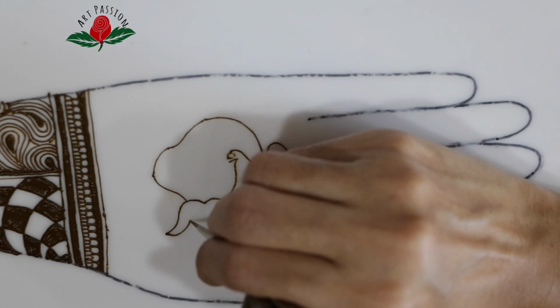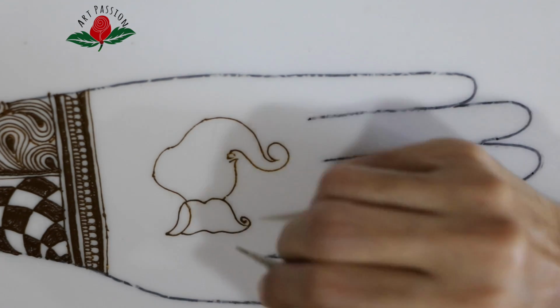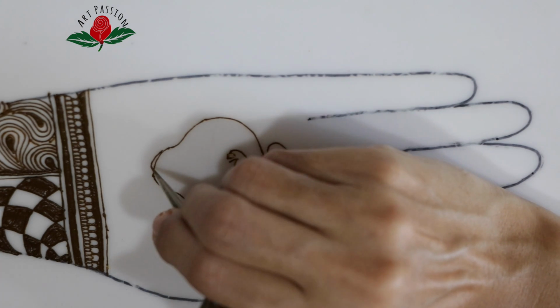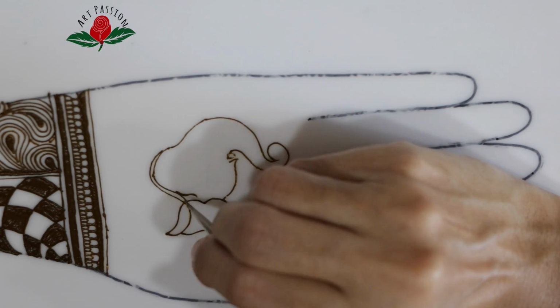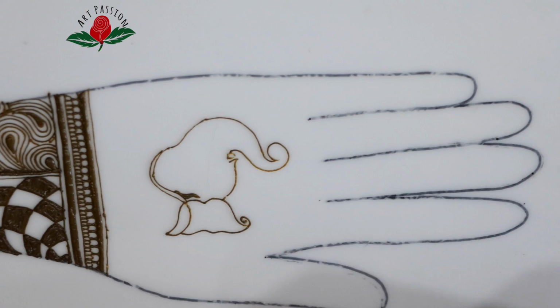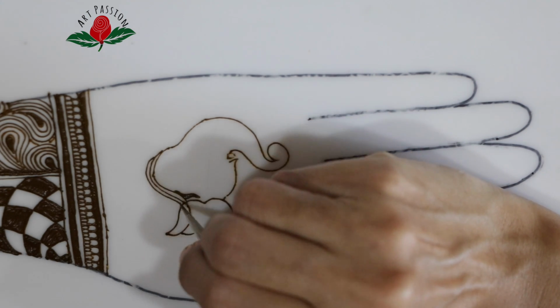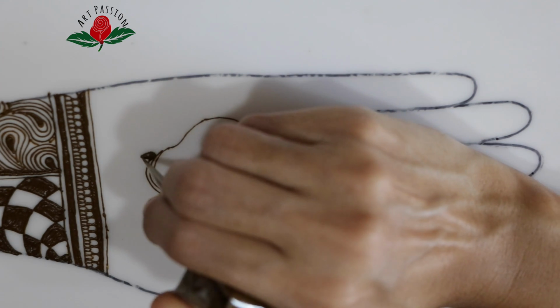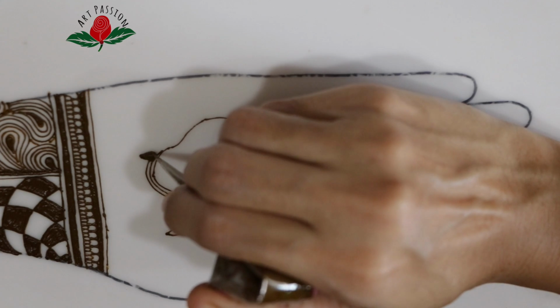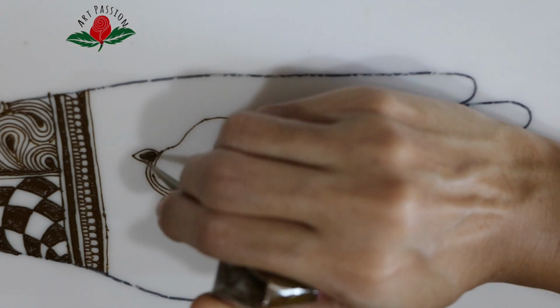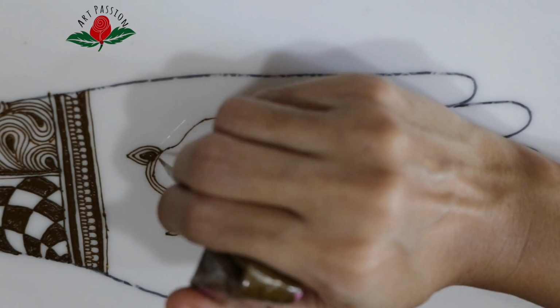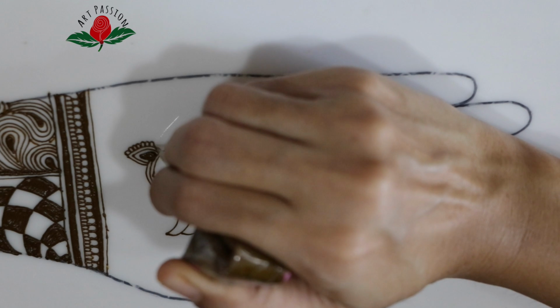So I wanted the figure to look very prominent on the palm. That's why I did not overcrowd it with surrounding filler elements, but instead gave good decoration to the lady herself. Like I gave her nice jewelry.